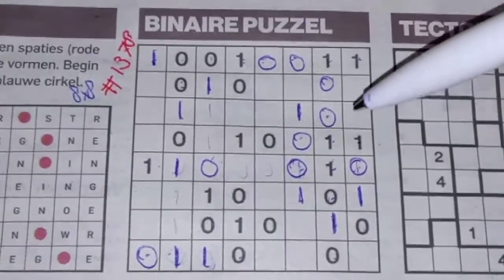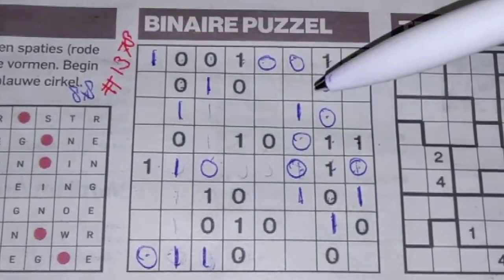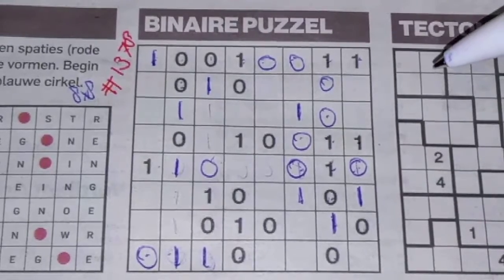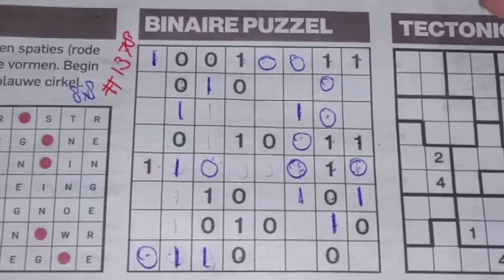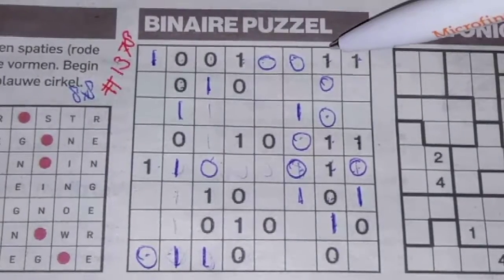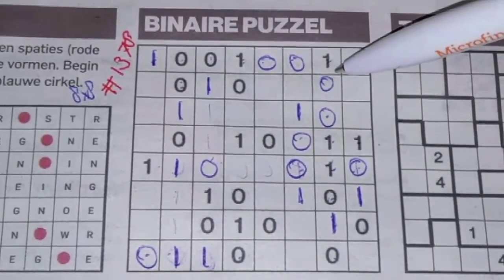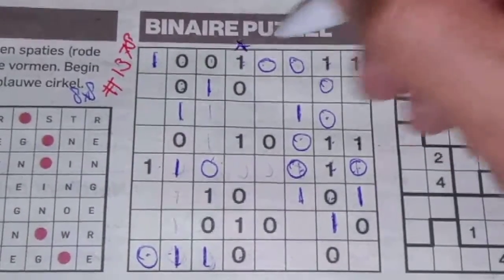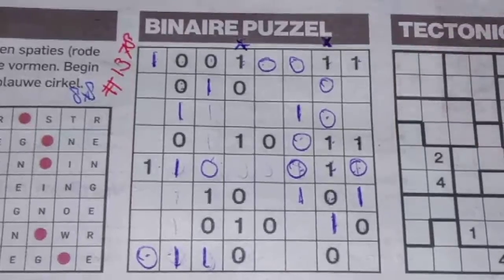Oh, right. But I do not have many columns. Only 1 column. It should be, yes. This one and that one.